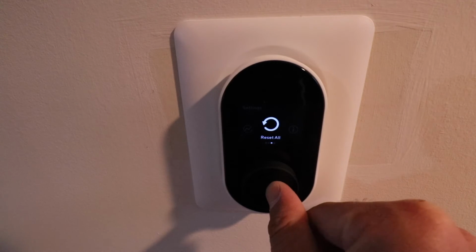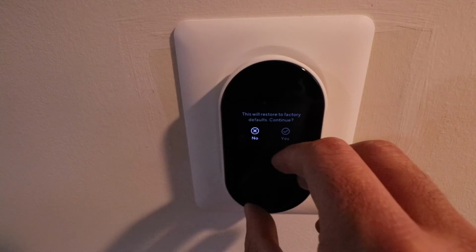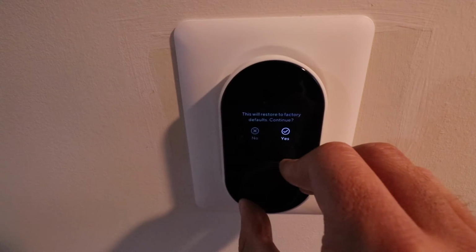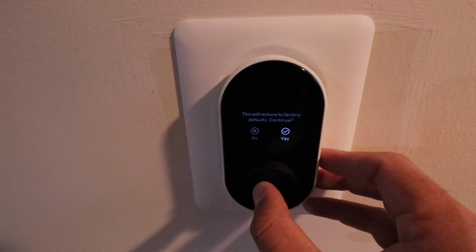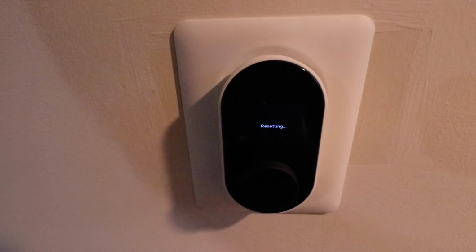and then we're going to go ahead and we're just going to select reset all by pressing the button in the middle here. And now it says this will restore to factory default. So I can click no here or yes. So I'm going to scroll over to yes, and then I'm just going to click on that. And now our Wyze thermostat is resetting to factory defaults.